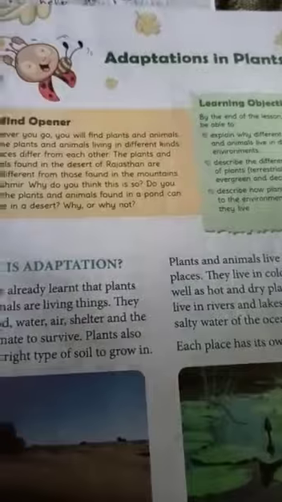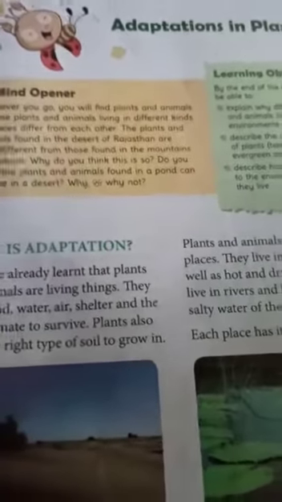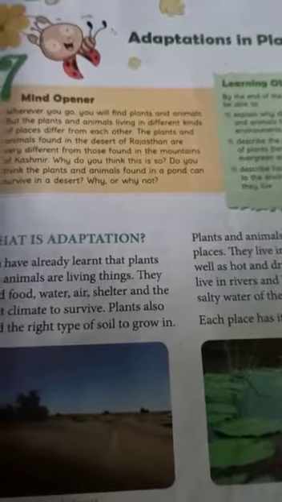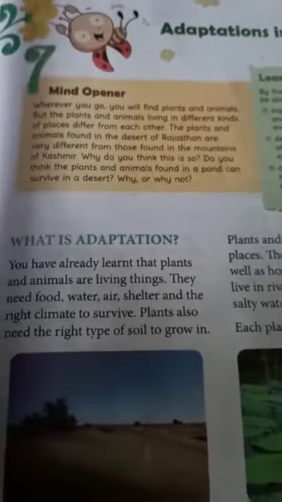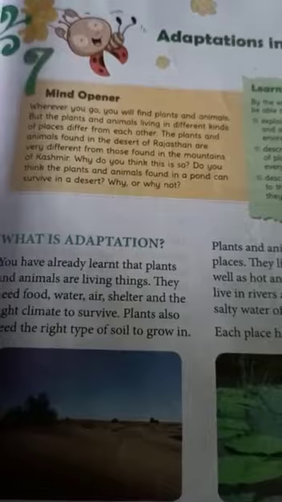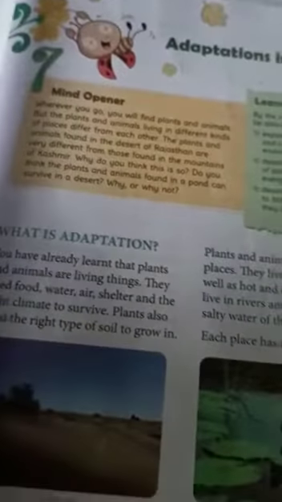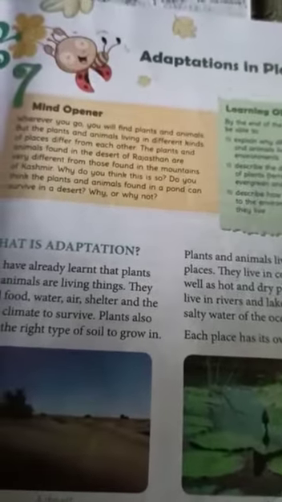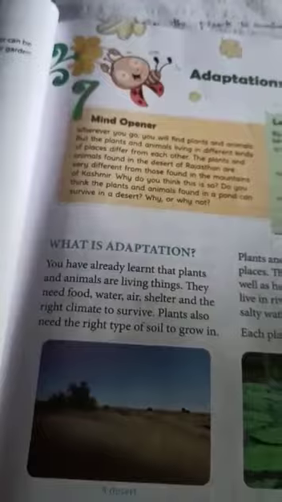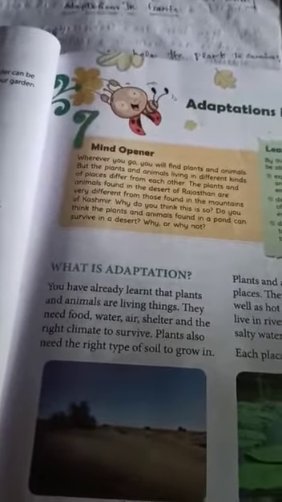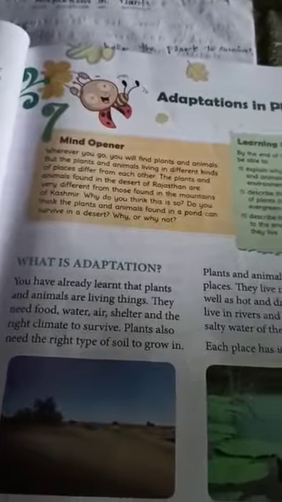Adaptation is the physical feature, or the behavior, of an organism that helps it survive in its environment. Plants and animals live in different places. They live in cold places as well as hot and dry places. Some animals live in rivers, lakes, and the salty water of the oceans. In this lesson we will talk about plant adaptations.